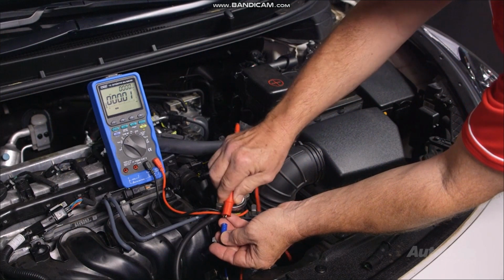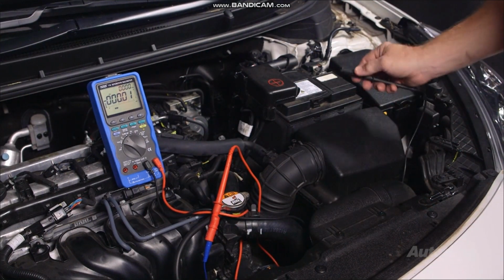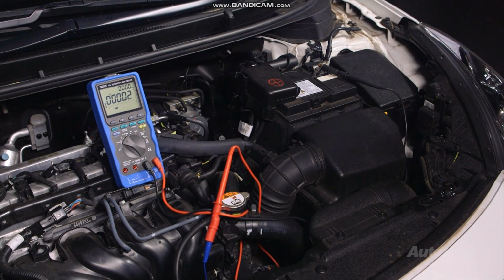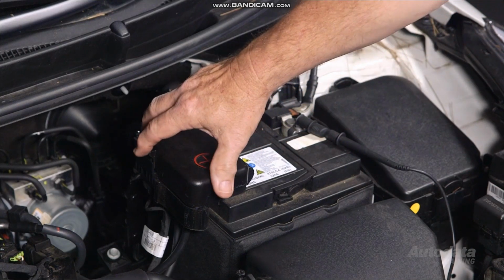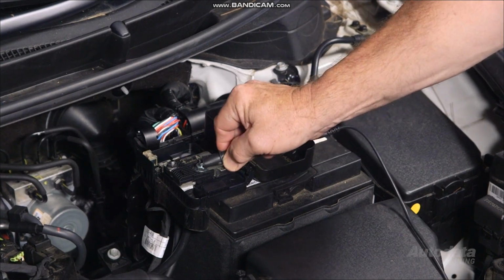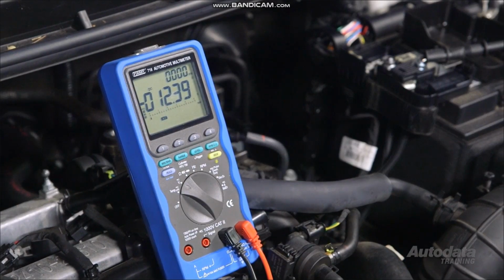With the MAP sensor disconnected, the ignition on and the meter connected between the 5-volt reference and ground, a multimeter reading of 0 volts indicates an open or short to ground. To determine whether the fault is an open circuit or short to ground, simply move the meter lead from battery negative to battery positive. If there is now battery voltage, then you have a short to ground in the harness, connector, or ECM. If the voltage remains at 0, there is an open in the circuit.